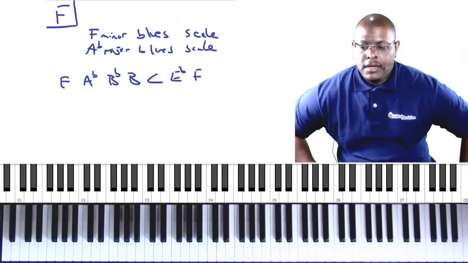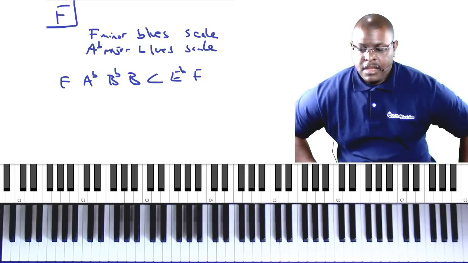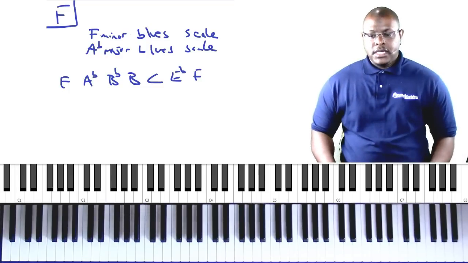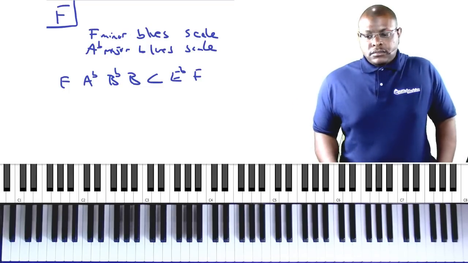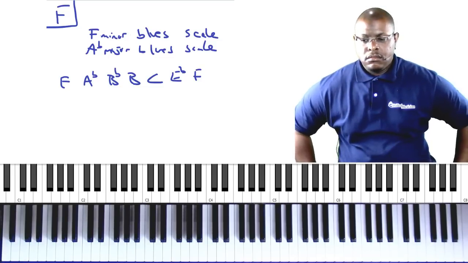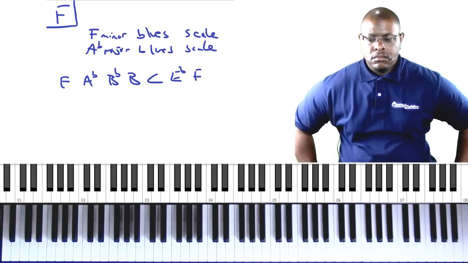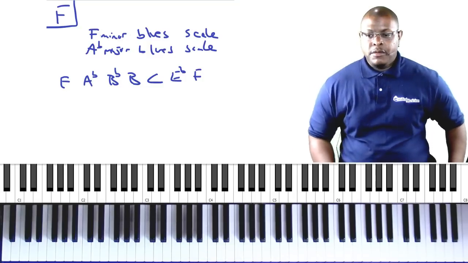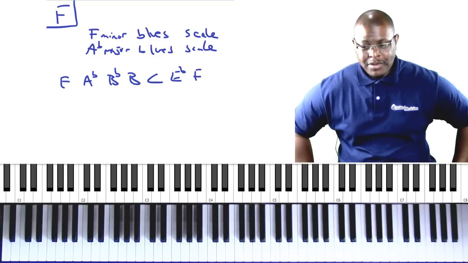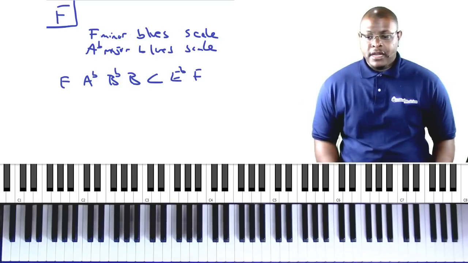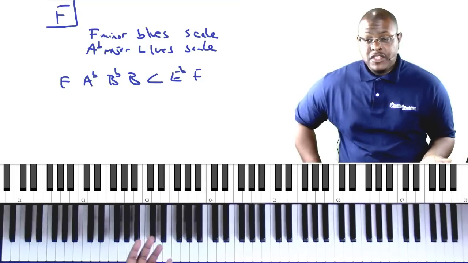All right. Can you use the D minor pentatonic with F minor pentatonic? Kirk's question. Yeah, that's exactly what we're doing right here. The D minor pentatonic is the same as the F major pentatonic, right? So I'm going back and forth between the D minor pentatonic, which is the F major pentatonic.